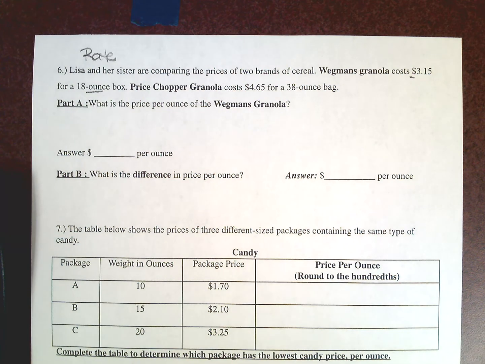Wegmans granola costs $3.15 for an 18-ounce box. Price Chopper granola costs $4.65 for a 38-ounce bag. Part A, what is the price per ounce of the Wegmans granola?